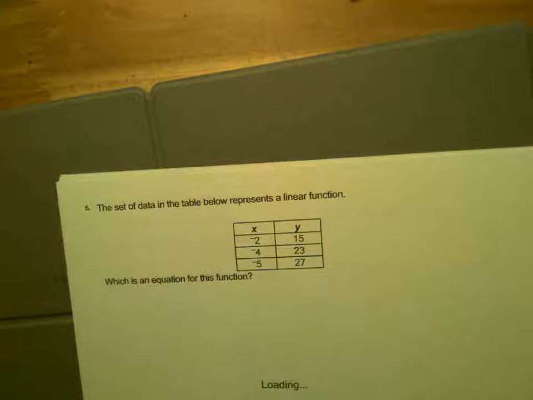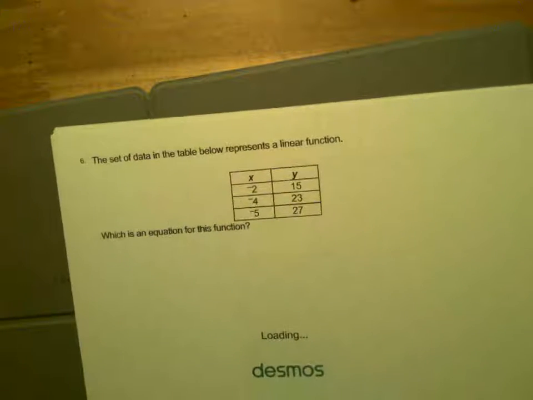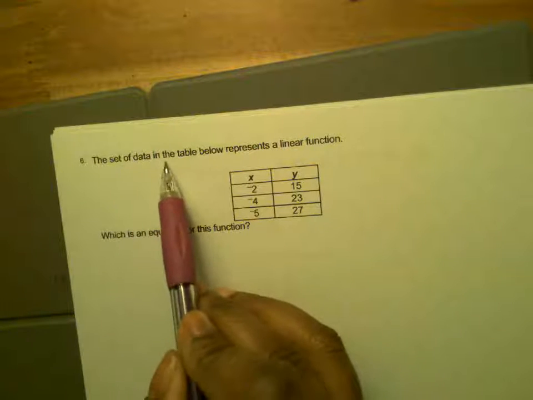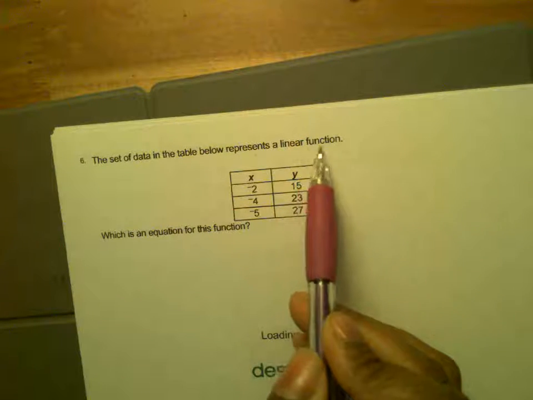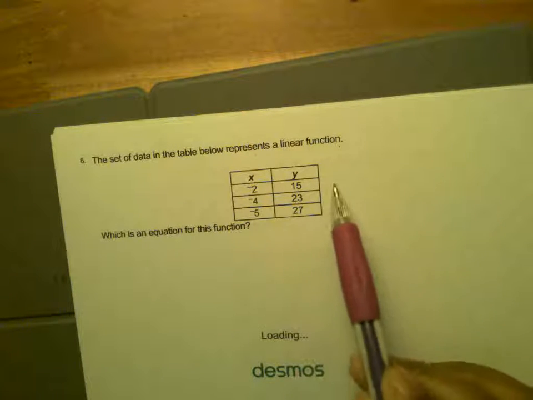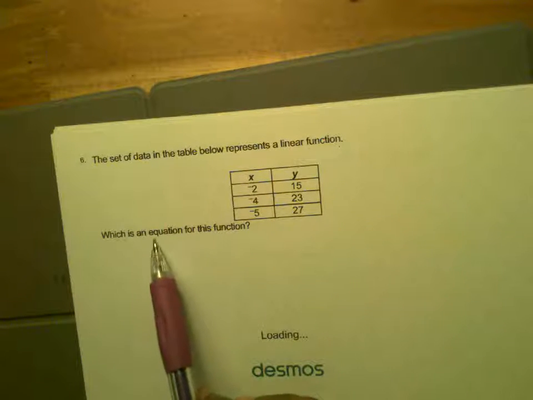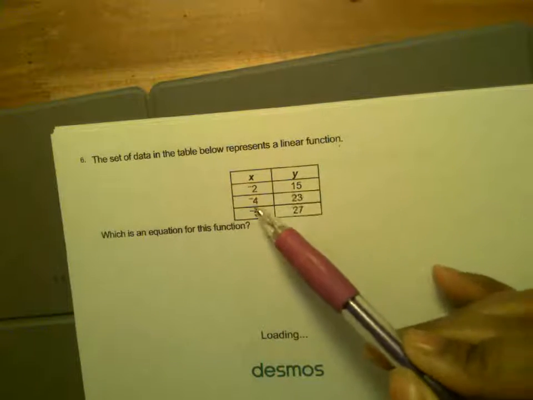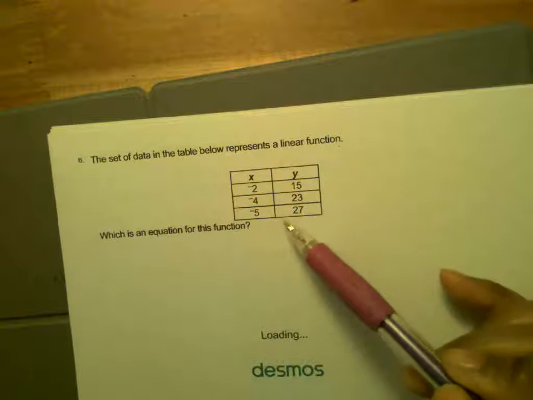Number 6. Don't forget to pause if you need to. The set of data in the table below represents a linear function. Okay, so you need to read the table. Which is the equation for this function? So you need to figure out what the slope and the y-intercept are.